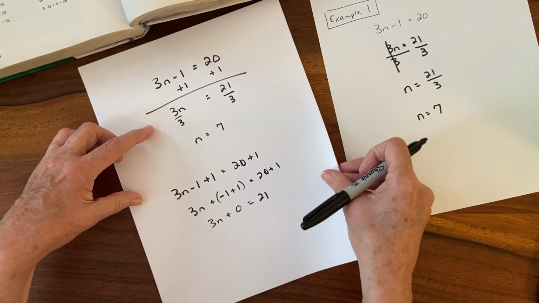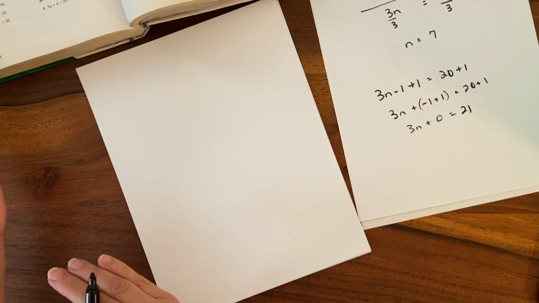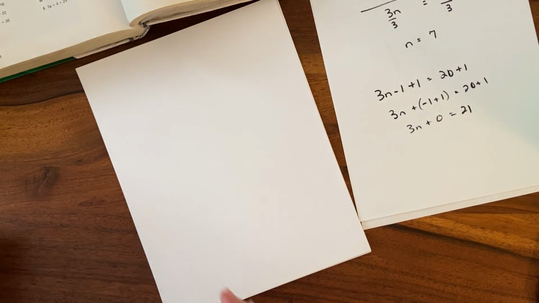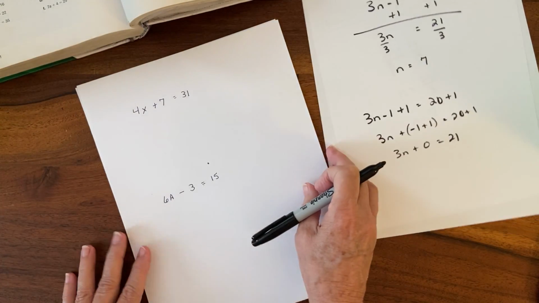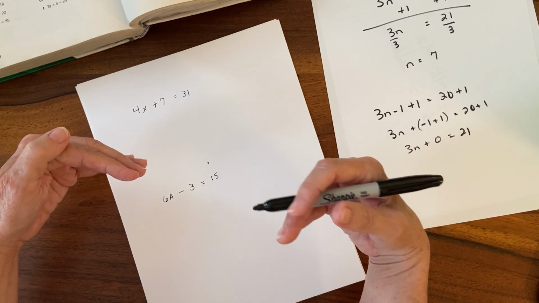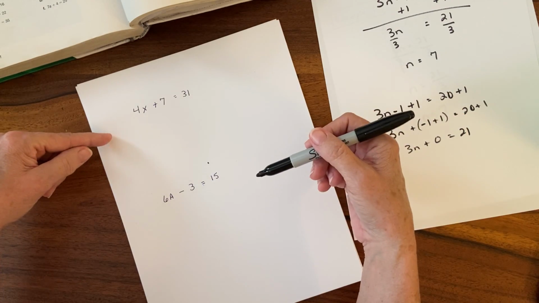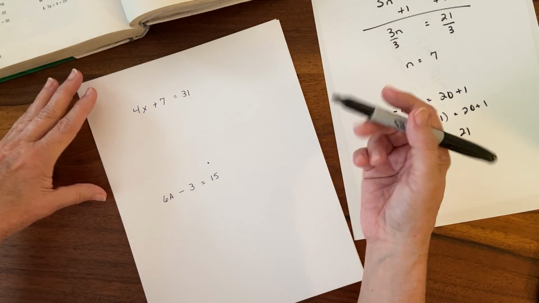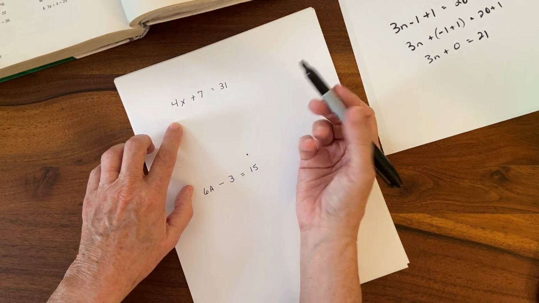Let's practice with one more. These aren't hard. Just remember to get rid of the addition and subtraction first, and then try to get rid of the multiplication and division. When they said inverse operations, what's the inverse of adding? Subtracting. What's the inverse of subtracting? Adding. What's the inverse of multiplication? Division, and vice versa.